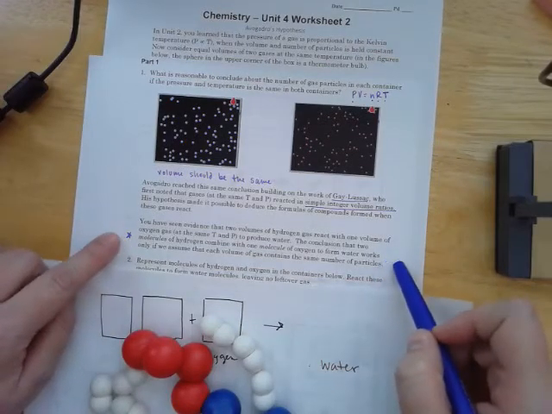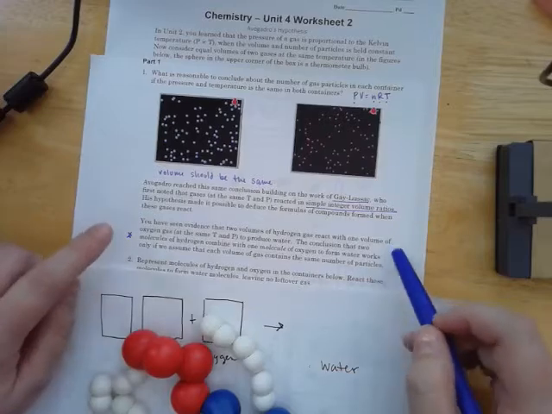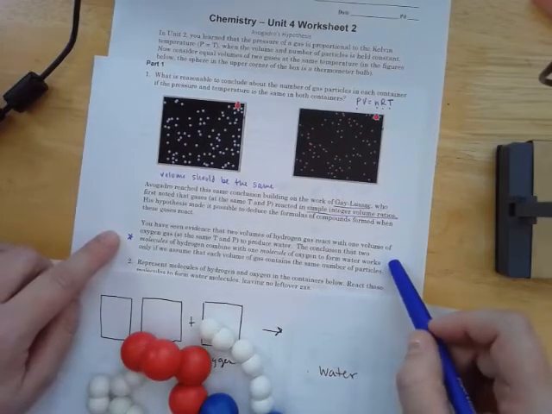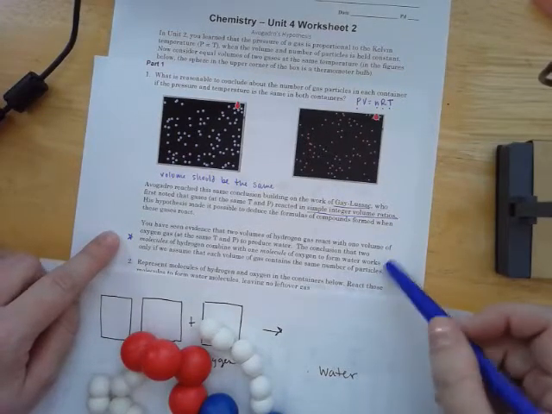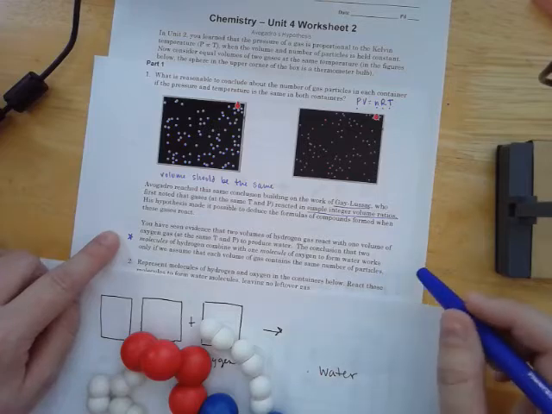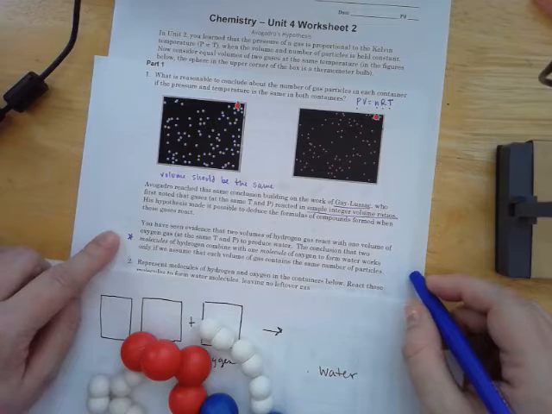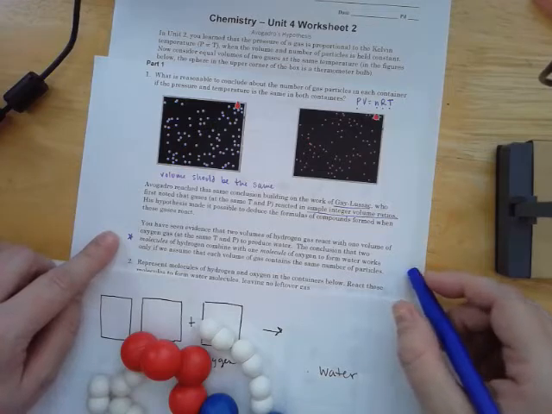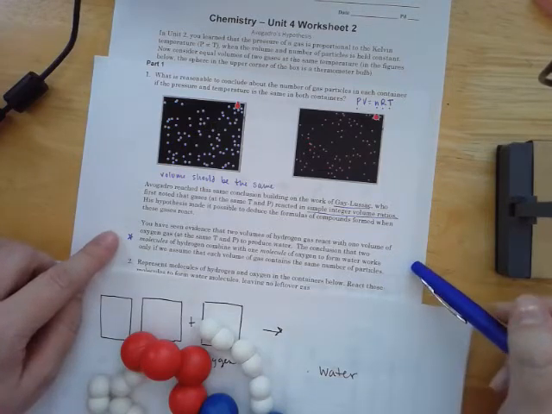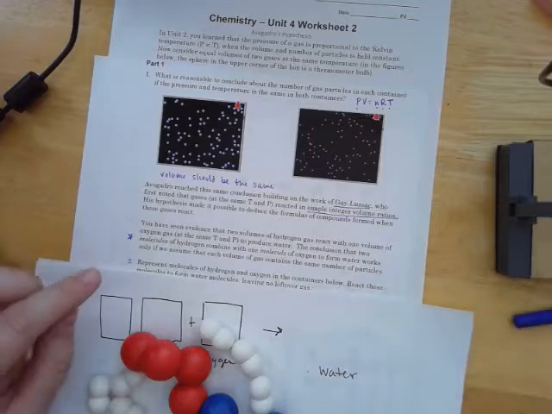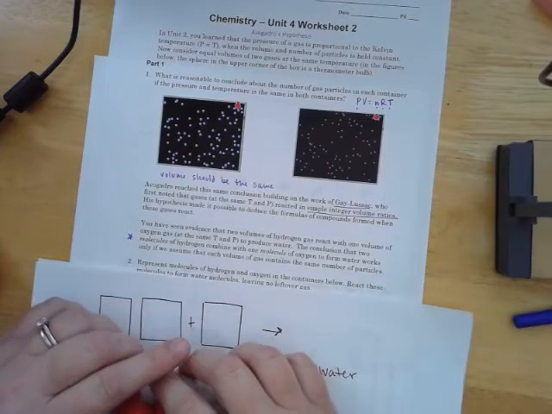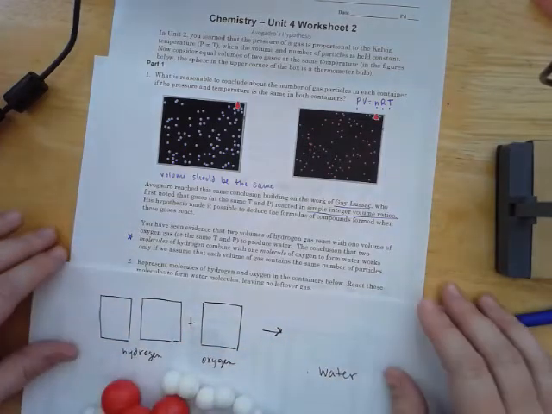So with water, we're going to do this reaction. We'll probably do it tomorrow. I just need to set it up for you guys. We're going to take water and split it into two gases. And it turns out you can test it. You can separate water into hydrogen and oxygen, and you can identify what they are because of the way those two gases behave. Oxygen and hydrogen are both pretty flammable, so we can actually light them on fire, which is pretty cool.